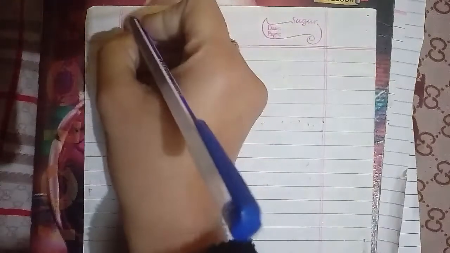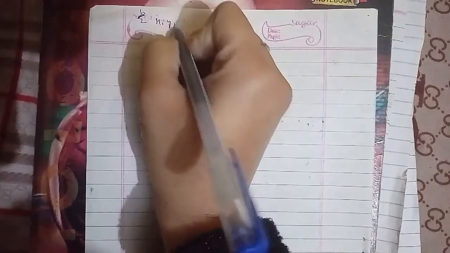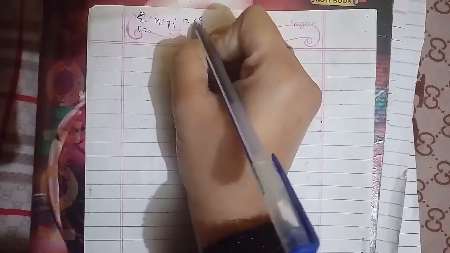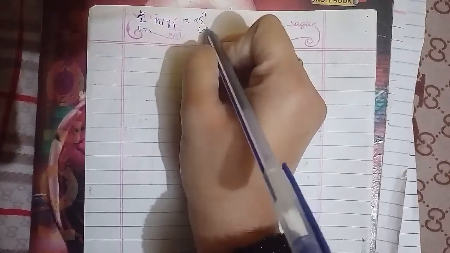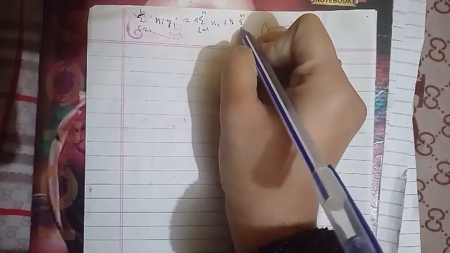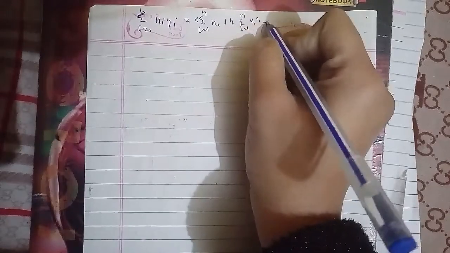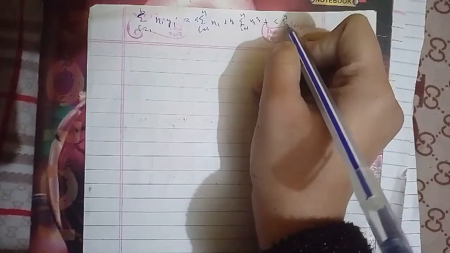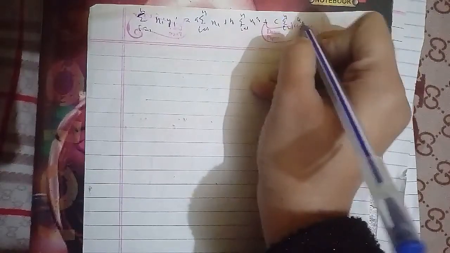Then sigma xi yi equals a sigma xi plus b sigma xi square plus c sigma xi cube.